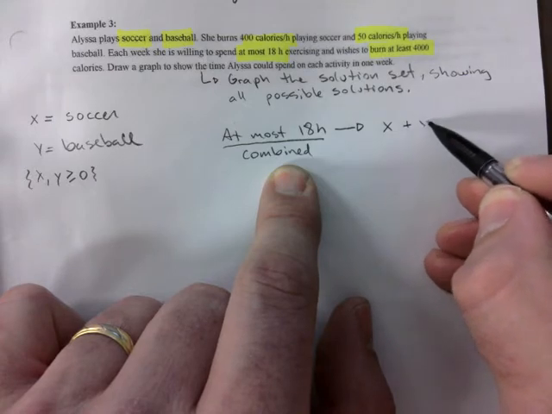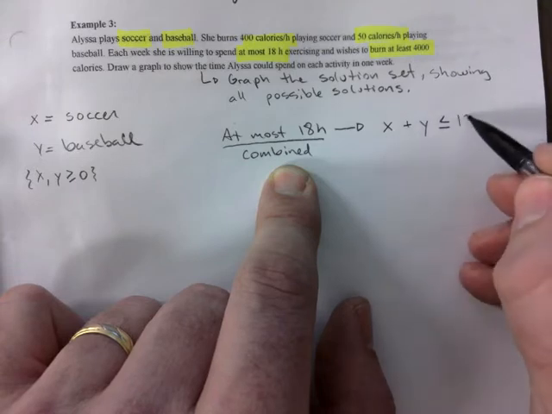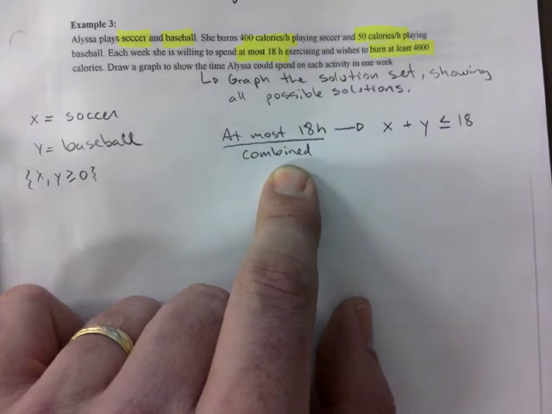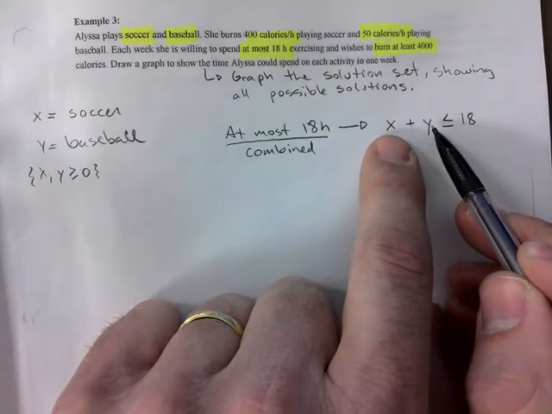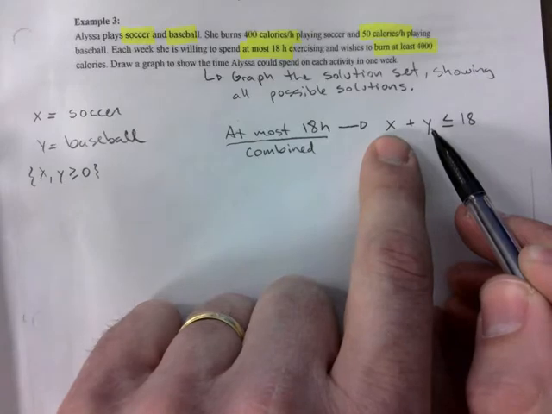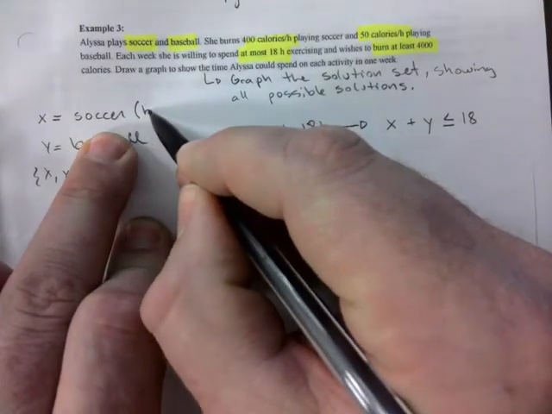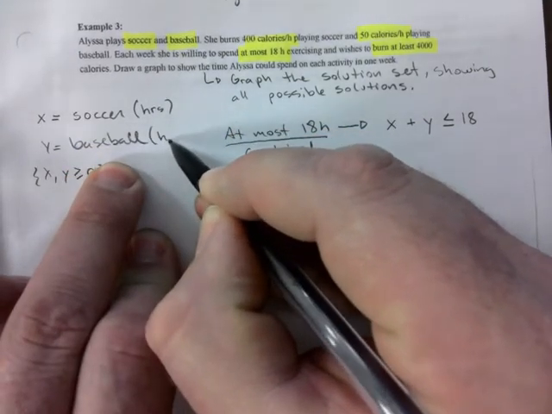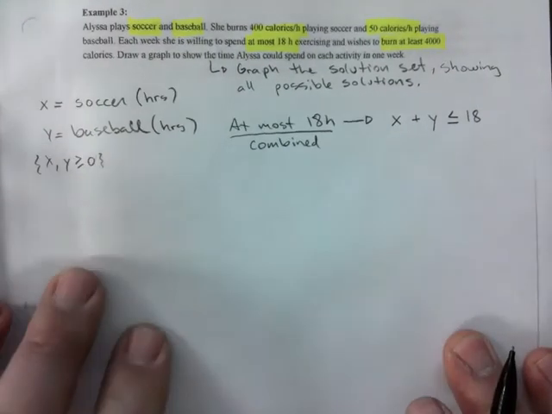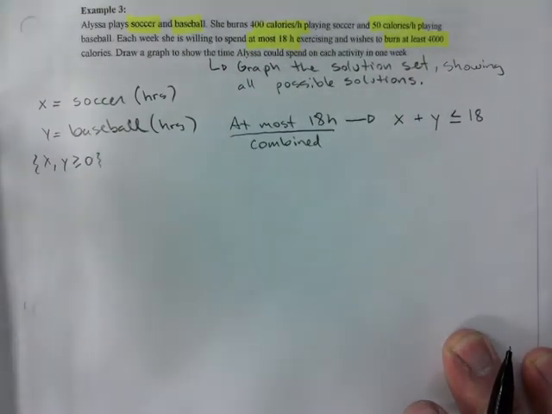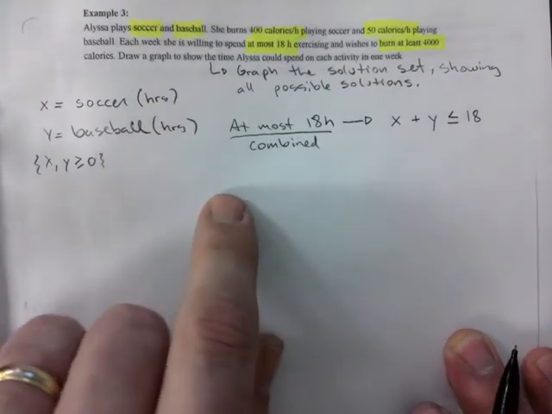X plus y at most, right? You'd have to say that this is less than or equal to 18 hours. So if you read this statement, wouldn't it only make sense that X and Y represent the number of hours at each sport? Would you agree? So let's go back here and just add that. I'm okay if you do this. If you just add hours, then we're all good, okay? Now you've been very specific in your definition. You realize that after writing your first inequality that it had to be hours.